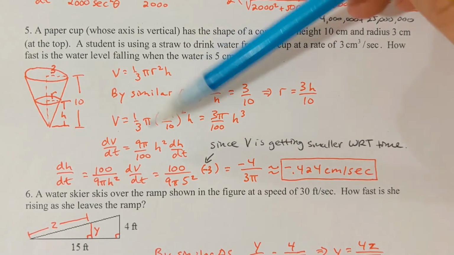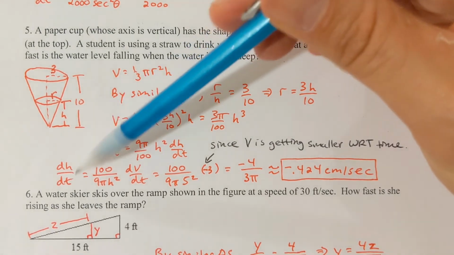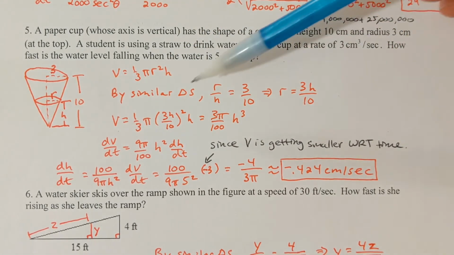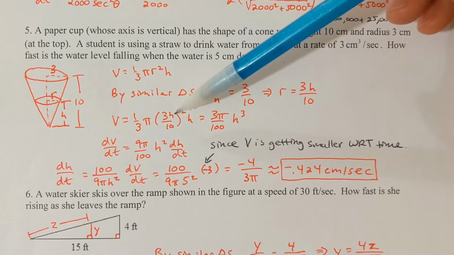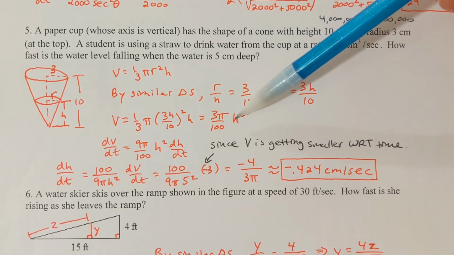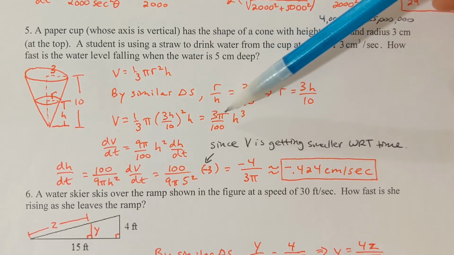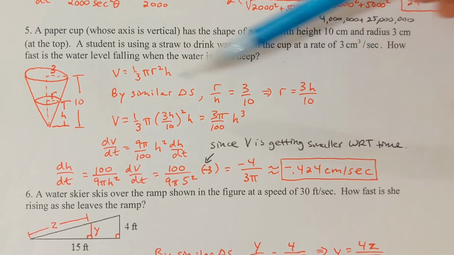So I'm trying to get everything in terms of h. I've got to find dh/dt. Well, if I replace r with 3h over 10 and then simplify, I'm getting 3π over 100 times h cubed for V.